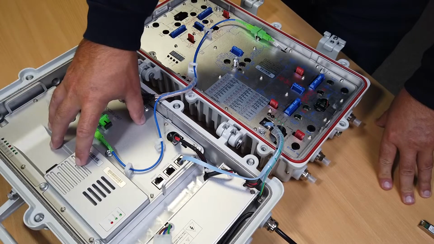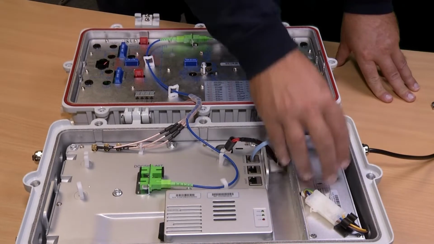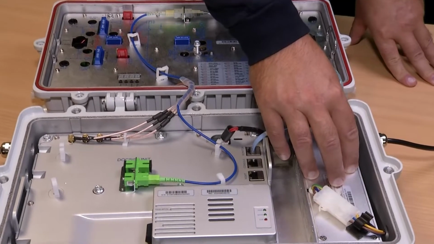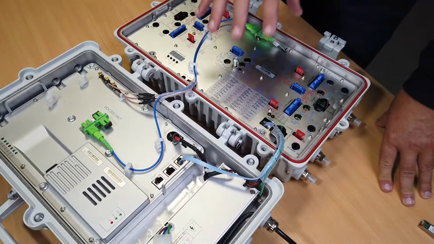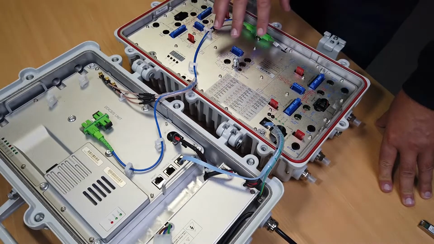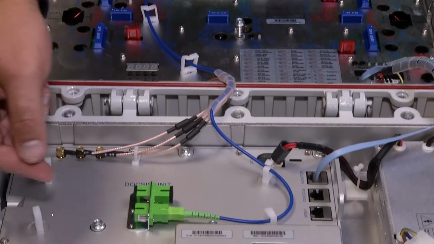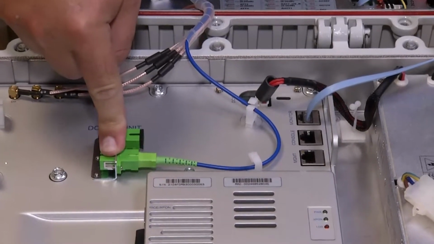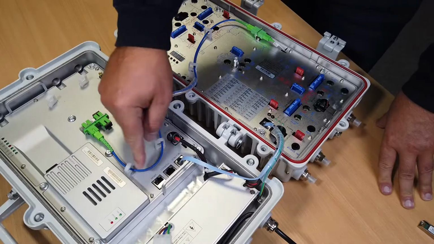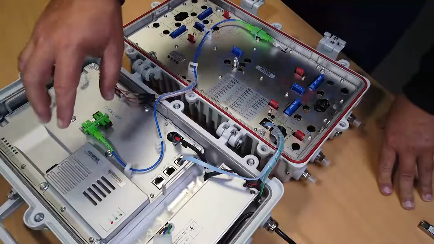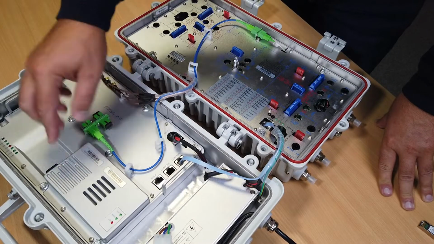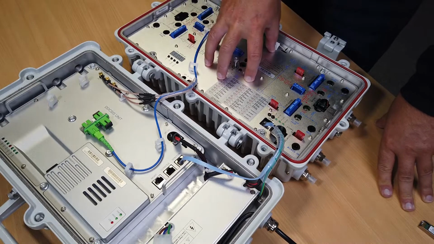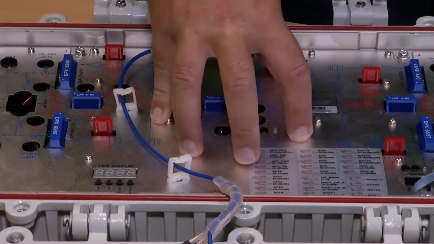Here's the DOCSIS module. Here's the power supply, configurable for 220 volts or 60 to 90 volts. And this is where all the TV processing happens. Here is the connection for TV overlay via 1550 nanometers, allowing simple operation of TV overlay, and here is the connection to the TV module. Here once again is the DOCSIS and CMTS unit, and here we get to the downstream and the two upstreams, which are then passed to the TV module and combined.